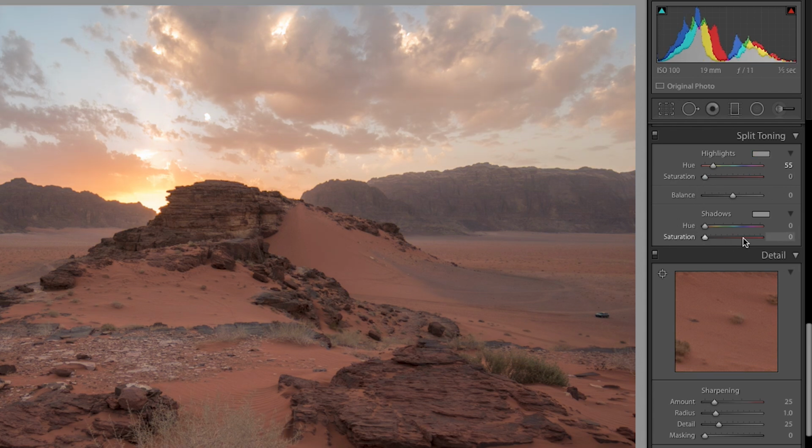So I'm going to do the same thing with my shadows. I'm going to turn the saturation way up and drag this through and find a color that looks nice to me. And remember, we are not going for a super strong effect, so we're going to turn the saturation back down. But I kind of like to have my shadows have a more cool tone, so let's go with something like that and turn those all the way down as well.